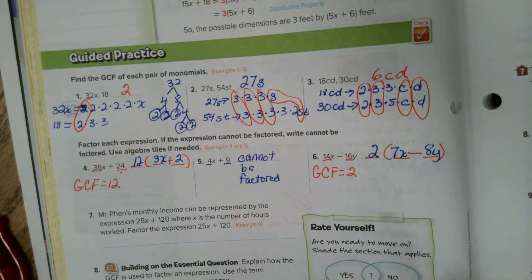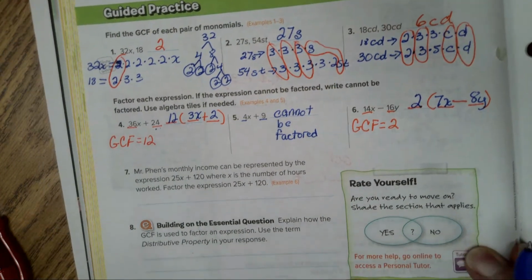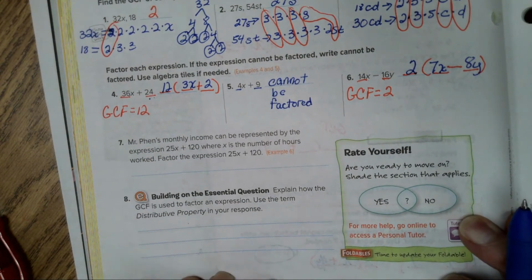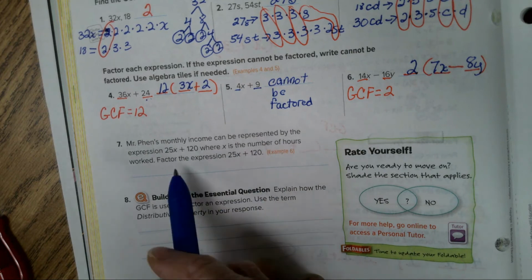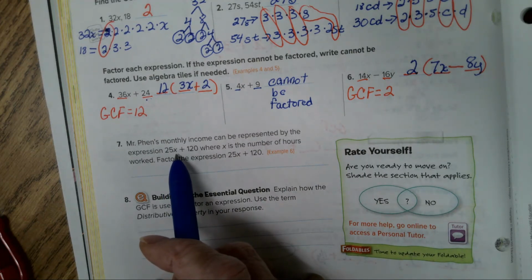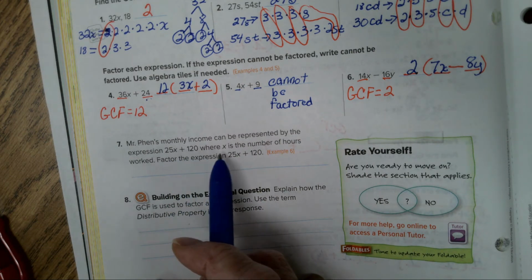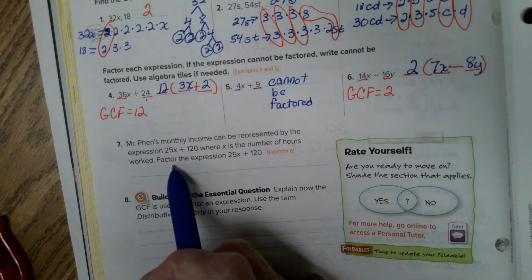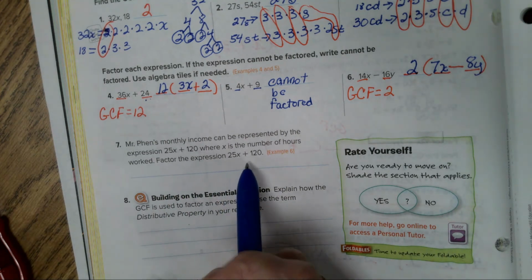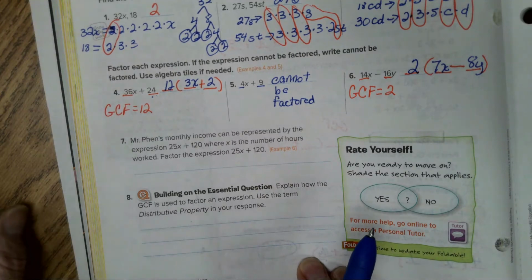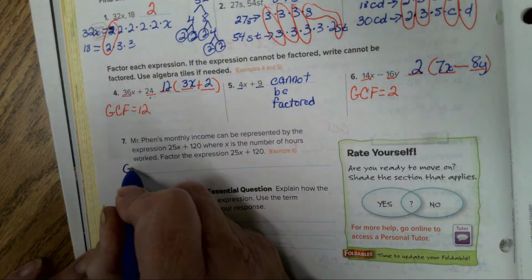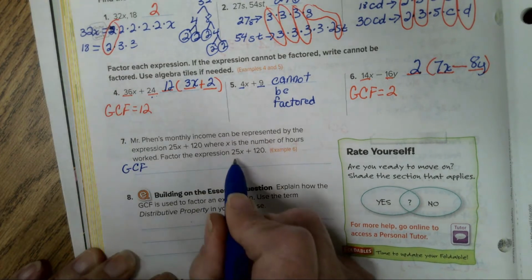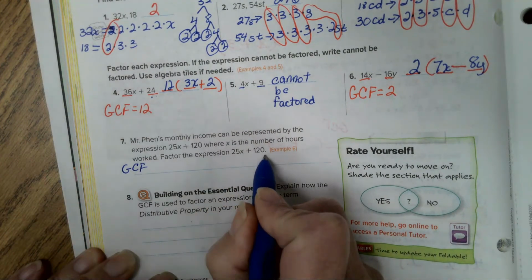Now let's go to number 7. In problem number 7, Finn's monthly income can be represented by the expression 25x plus 120, where x is the number of hours worked. Factor the expression 25x plus 120. Well, the greatest common factor between 25x and 120 will be 5.